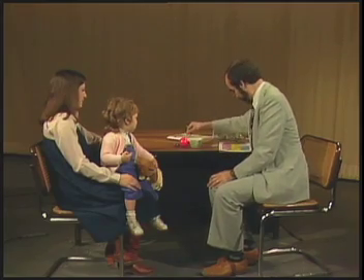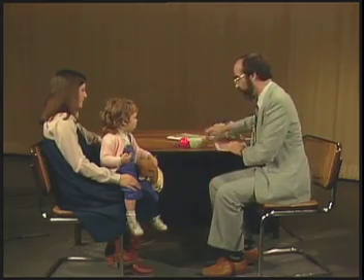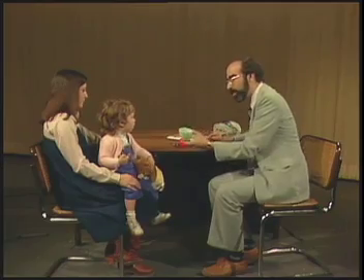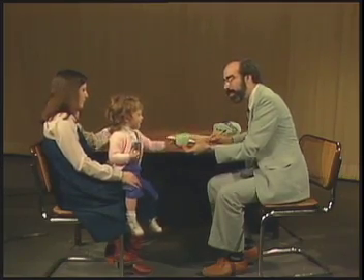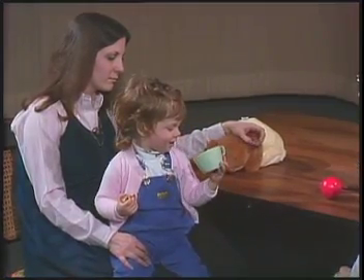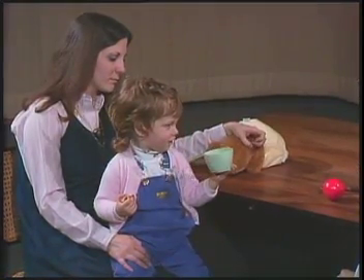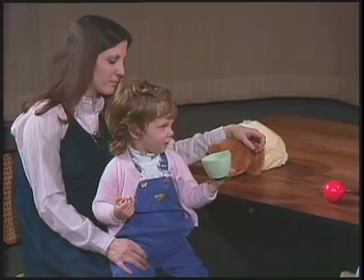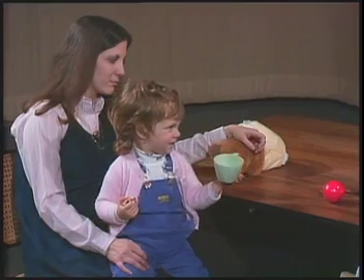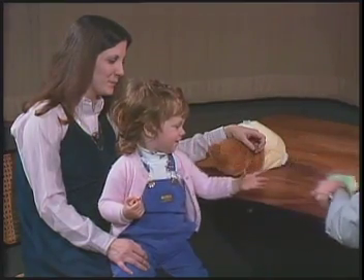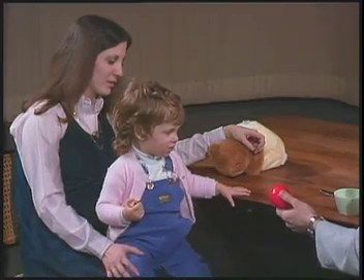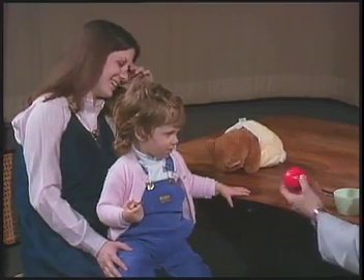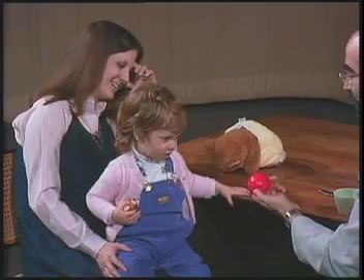Andrea, what's this? Cup. A cup. What's it for? Mommy. What do you do with it? What do you do with a cup? Juicy. Juicy. Uh-huh. Apple. What is it? Apple. An apple. Uh-huh. You see, some kids have bitten on that. They really think it's an apple.